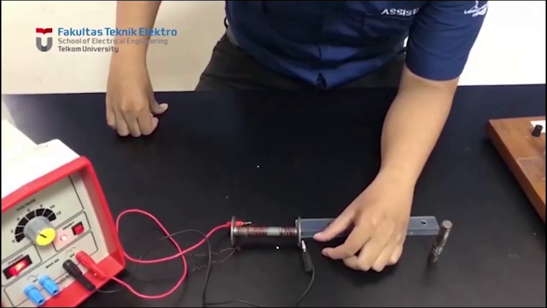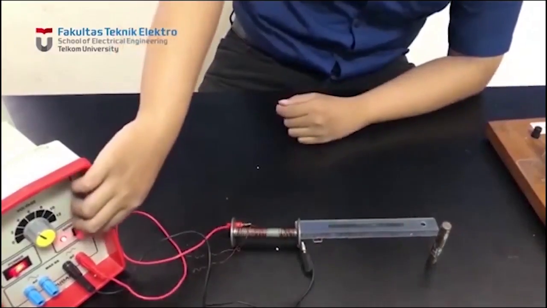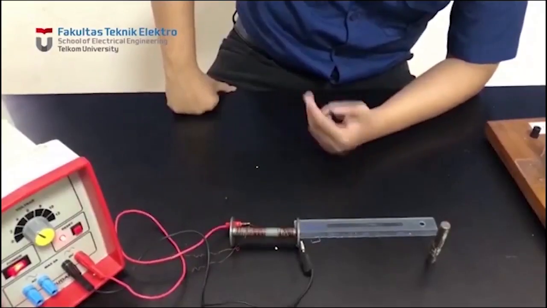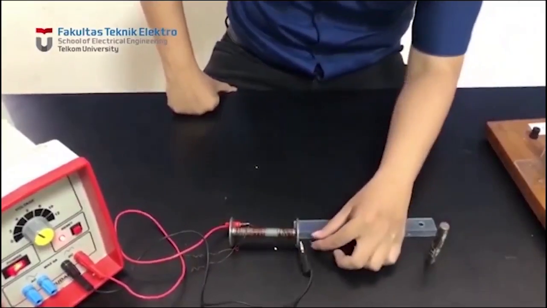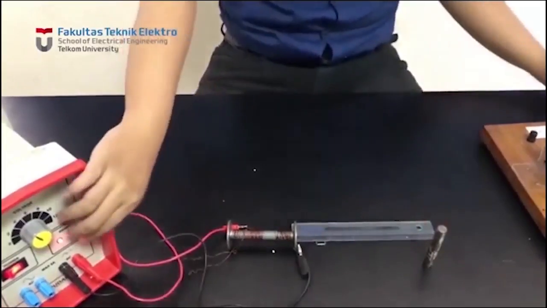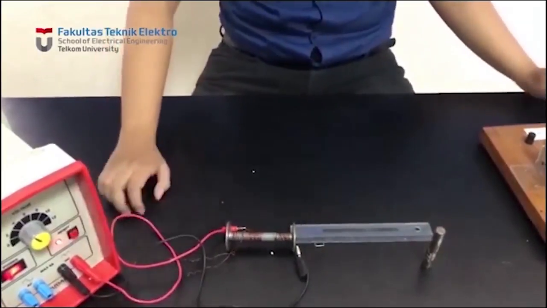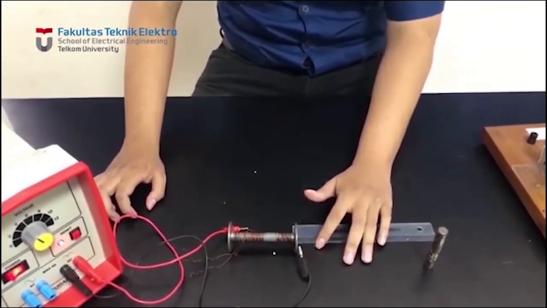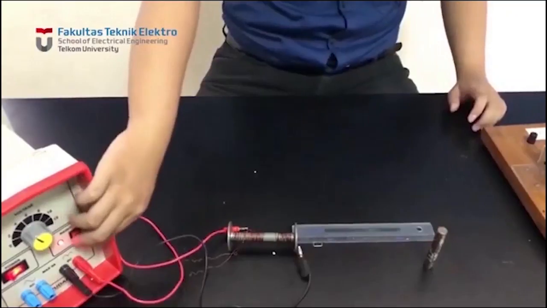Next, we try to put the clips 2 centimeter from the solenoid. Oh, and then the result is the clip attracted. Now, try to put the clips 3 centimeters from the solenoid. The result is the clip is not attracted by the solenoid.